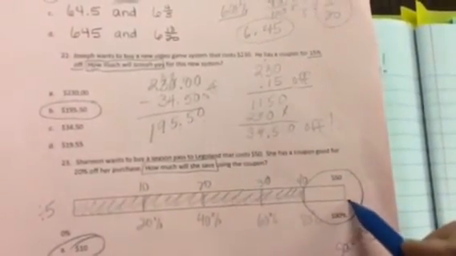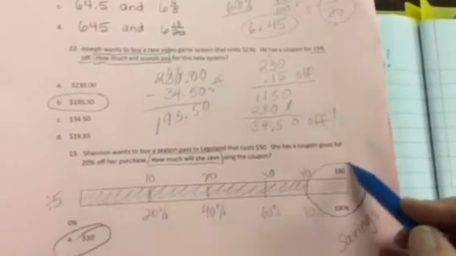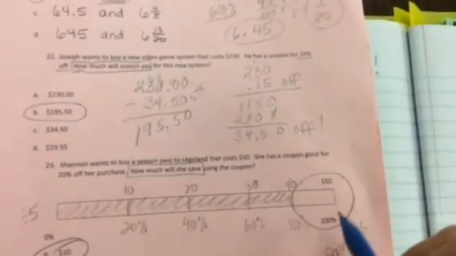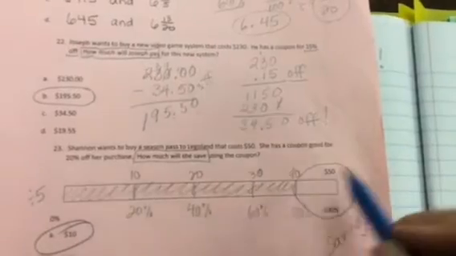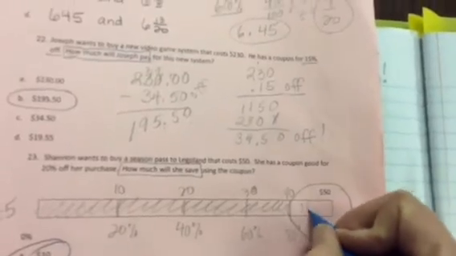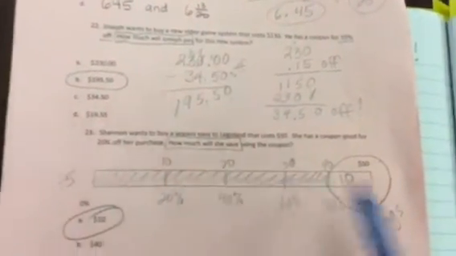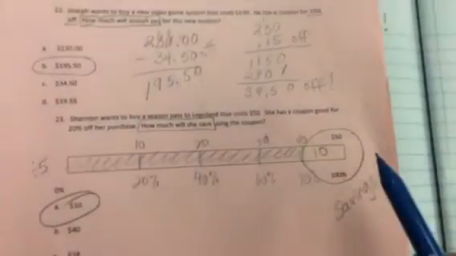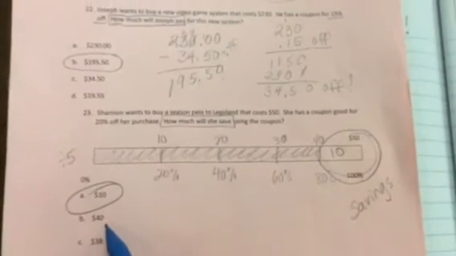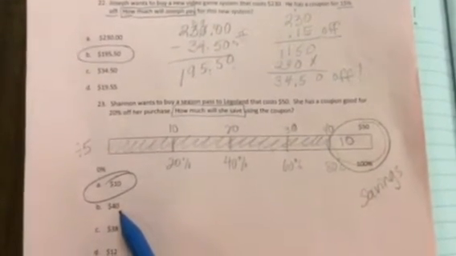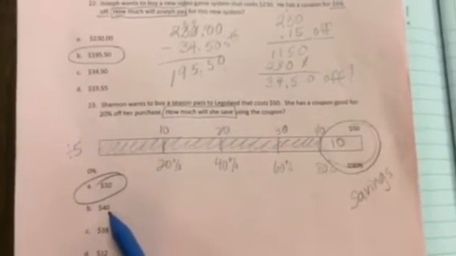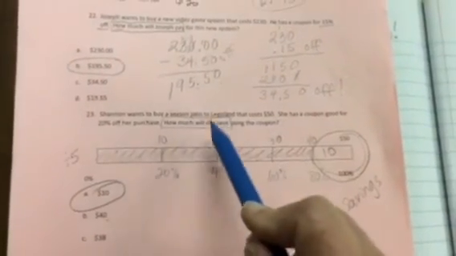She is not going to pay 20% because that's her coupon. 20% is 1 out of 5. So since I cut my 100% into 20% sections, I've got to cut my 50 into 5 sections. 50 divided by 5 is 10. There are $10 in each section, 10, 20, 30, 40, 50. So she's getting $10 off. Notice there's an answer choice here that is the correct answer if the question was asking what is her final price. But it's not asking what her final price is. It's asking how much will she save.